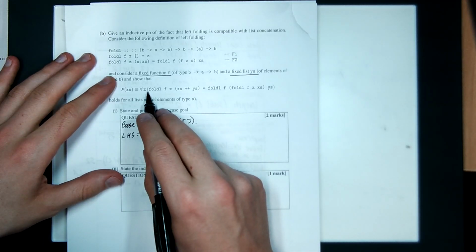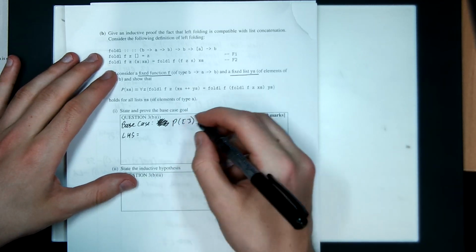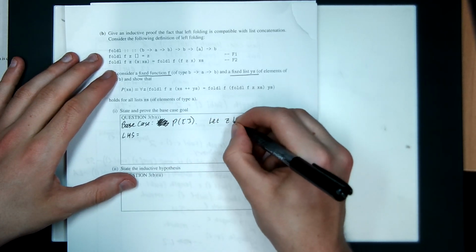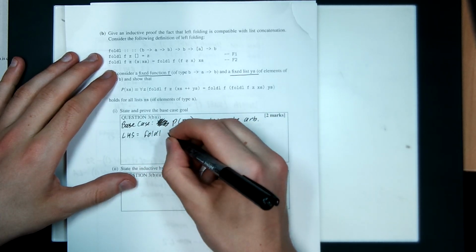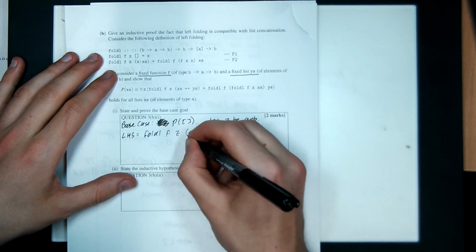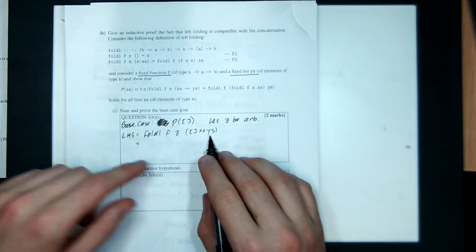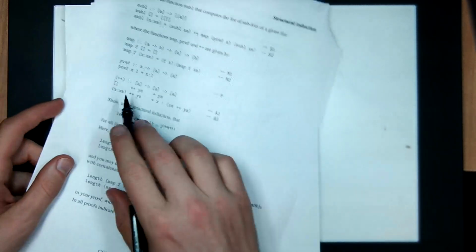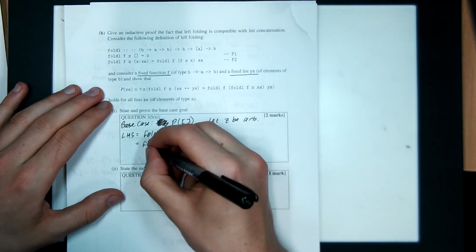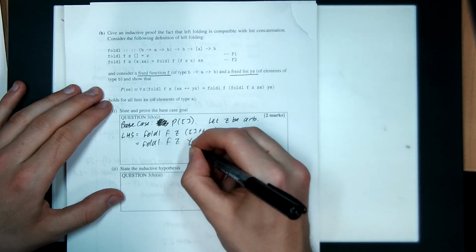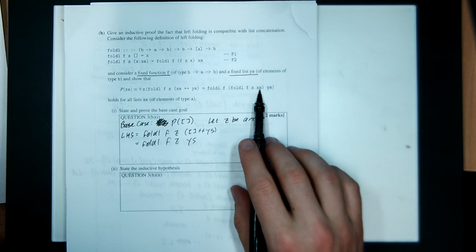It's going to be fold L f z empty plus ys. So I guess I should let z be arbitrary. Okay, so left-hand side is fold L f z empty plus ys. Well, empty plus ys is ys by this law here, by A1, by the definition of concatenation. So fold L f z ys. And what I want is this thing, but with an empty list here.